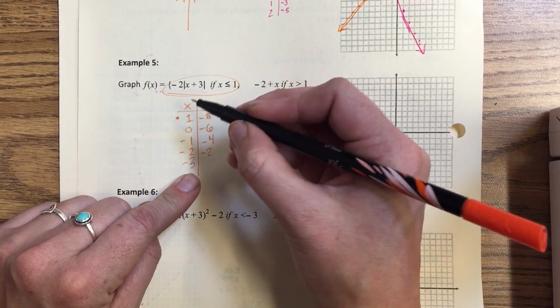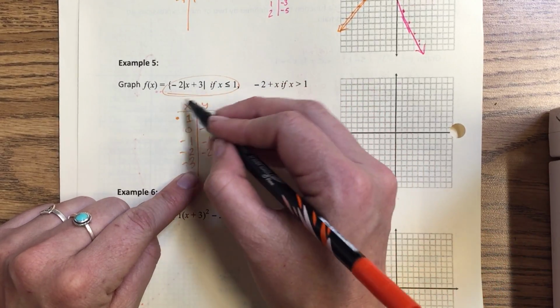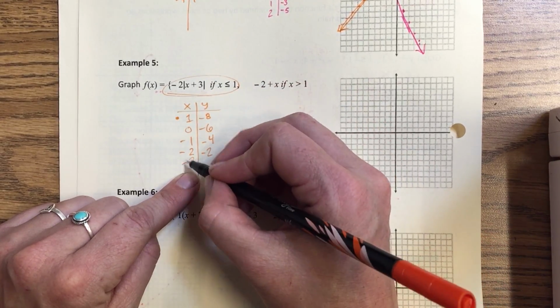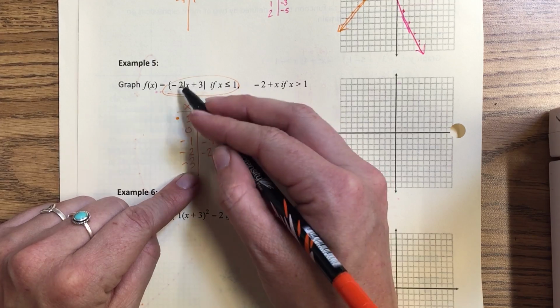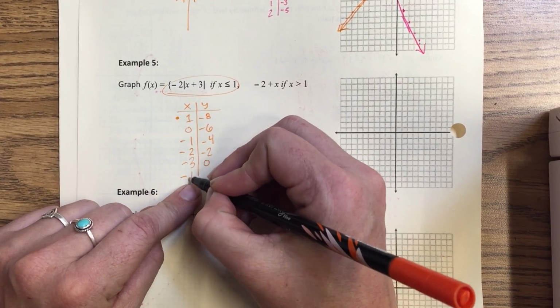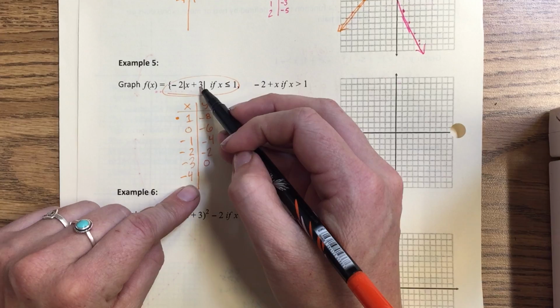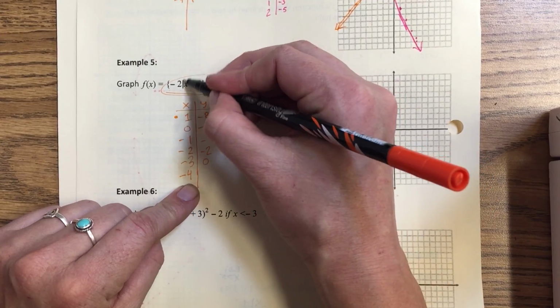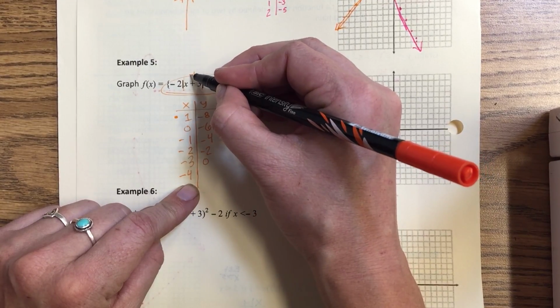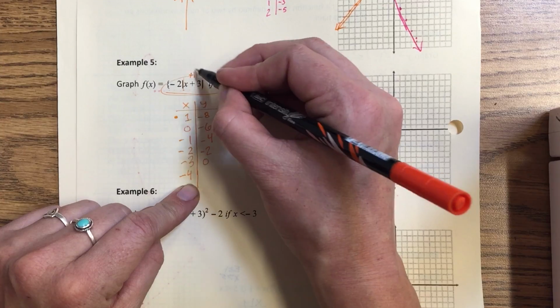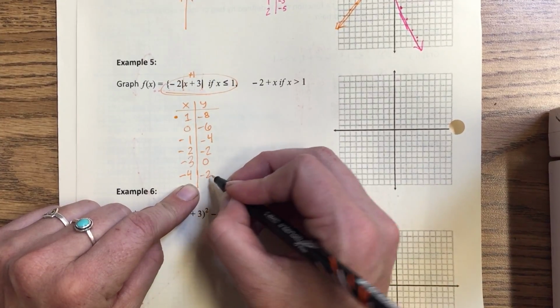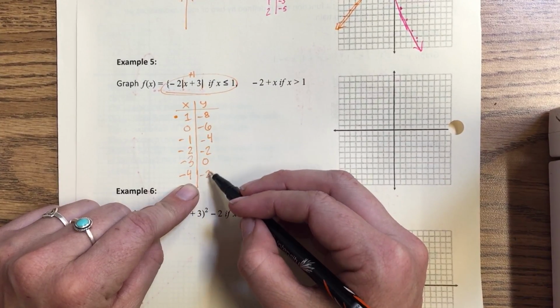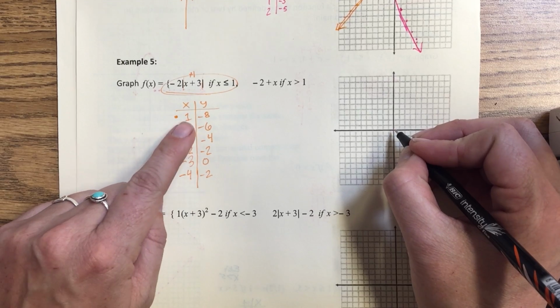I'm going to keep plugging in until I get the V, because this should make a V shape because of the absolute values. -3 plus 3 is 0. -4 plus 3 is -1. Absolute value of -1 would make it a positive. I multiply it by -2, and there is your V shape.